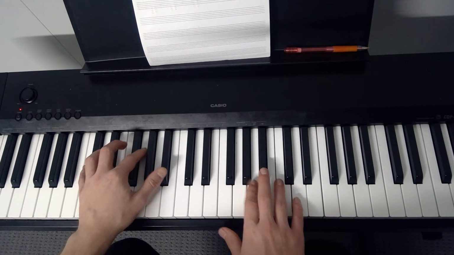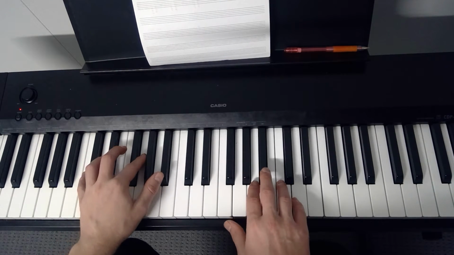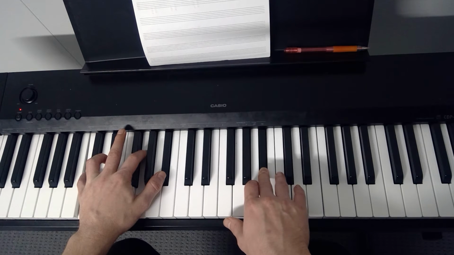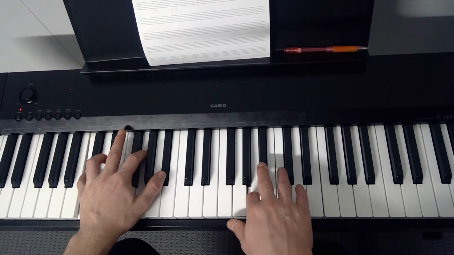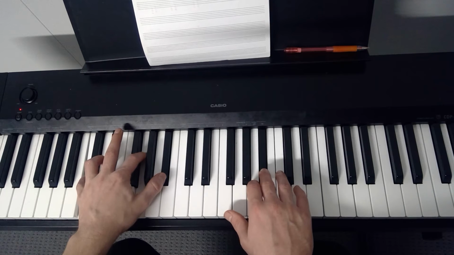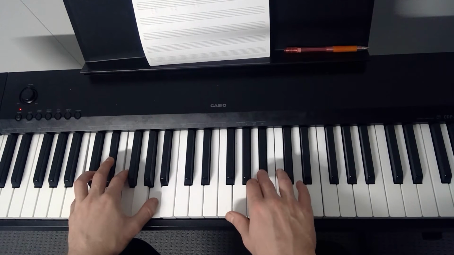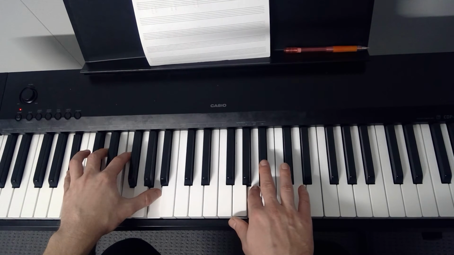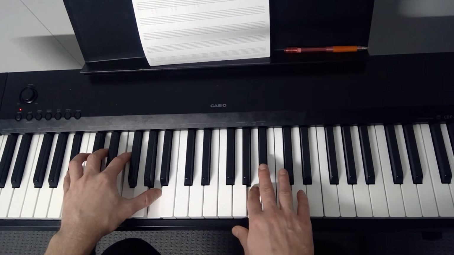Now, if we take A, it would have to definitely start on B flat since this is a Handle with Care tone. So we're going to go B flat. B flat can't really be played over F7. And then we have the 7th there.